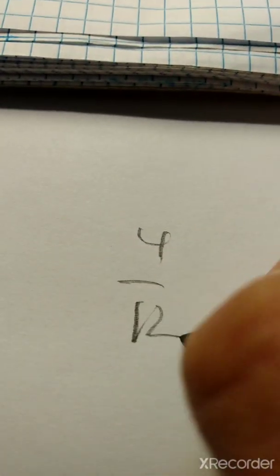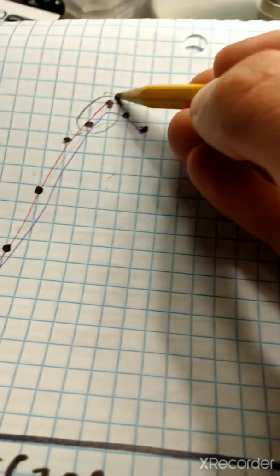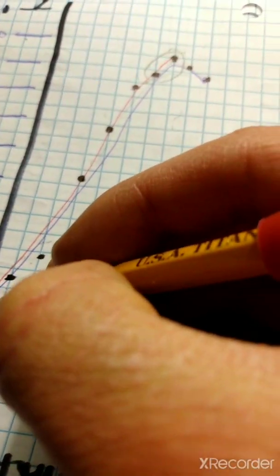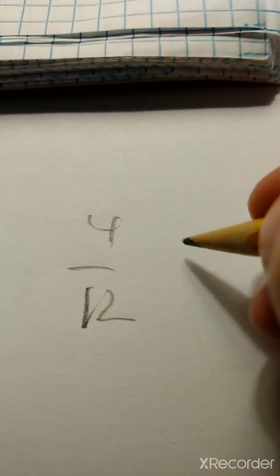For example, say you have 4 over 12 as your slope. Some of the lines are not like this line, so we want to get it as close as possible, so we can simplify the slope into 1 over 3. That is one example you might encounter while doing this problem.